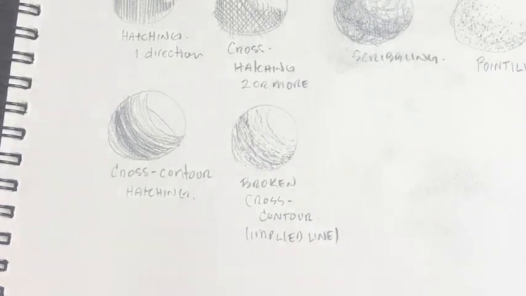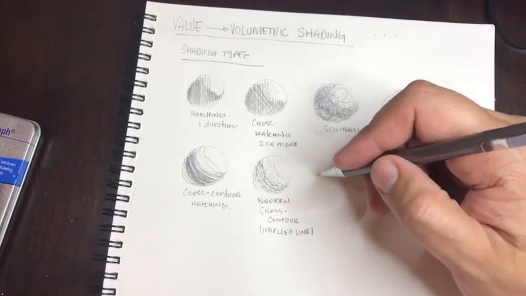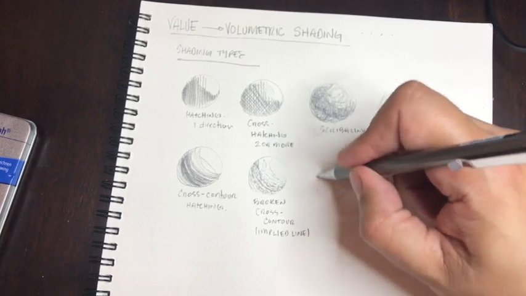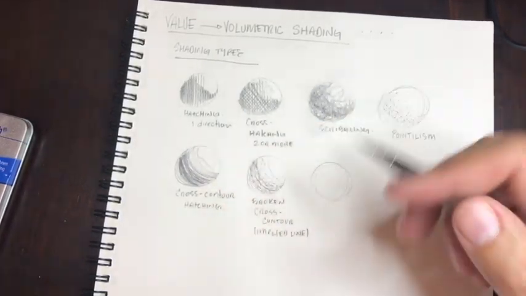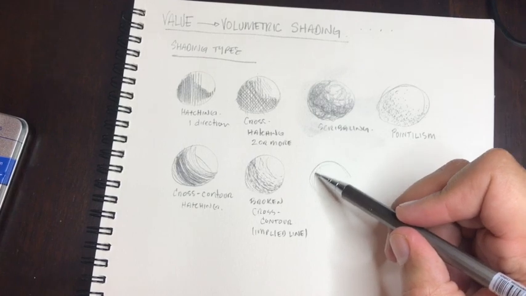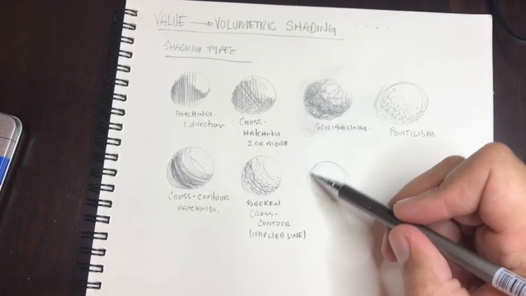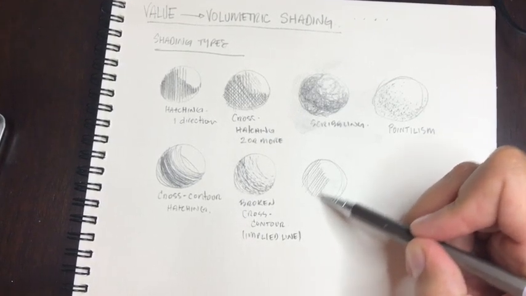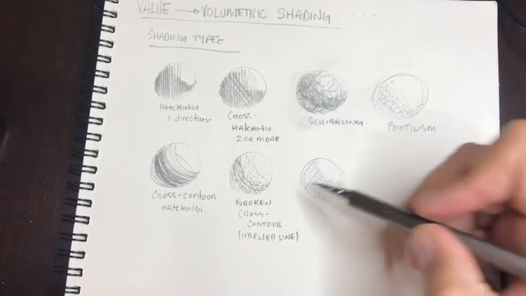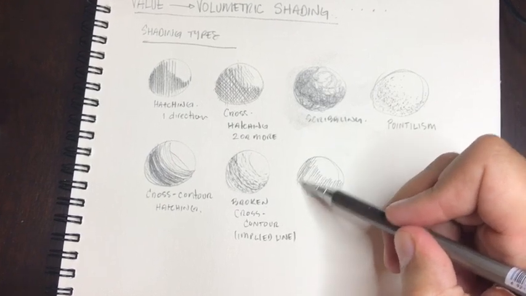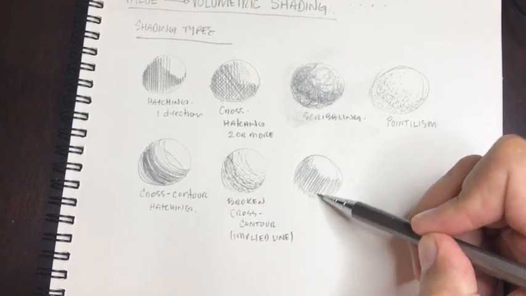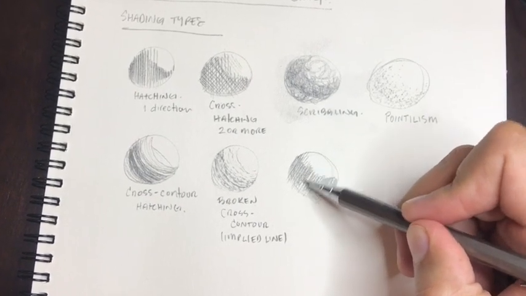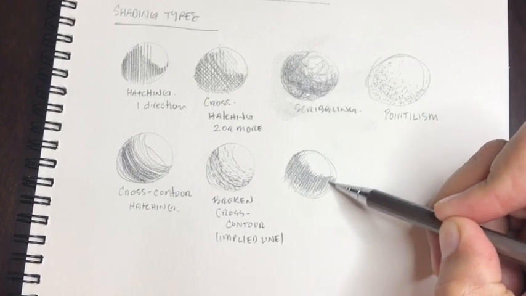Okay, let's try some others that aren't really standard, but they still work. Let's do another version of the hatching, but let's go off in a different direction. It's not vertical this time. Let's go diagonal. Hatching is always good practice, right? It gives us a nice straight line when we hatch, and it's good practice because we get to know our pencil and how it works.